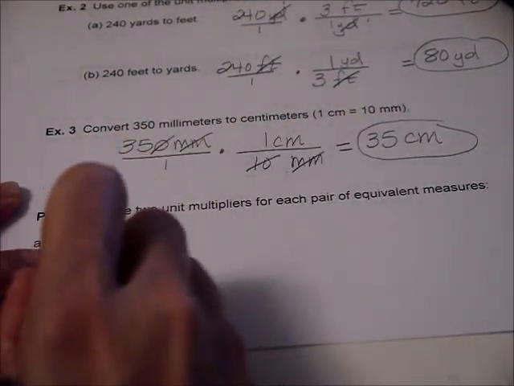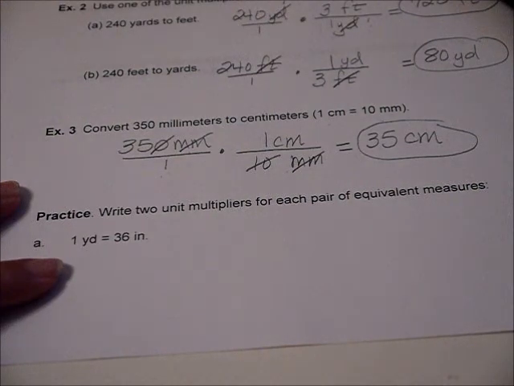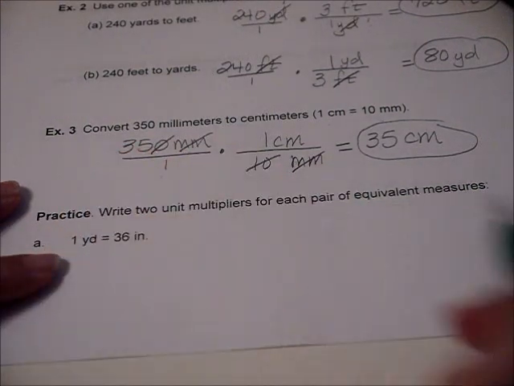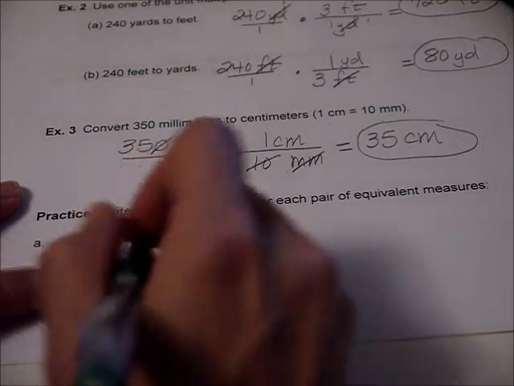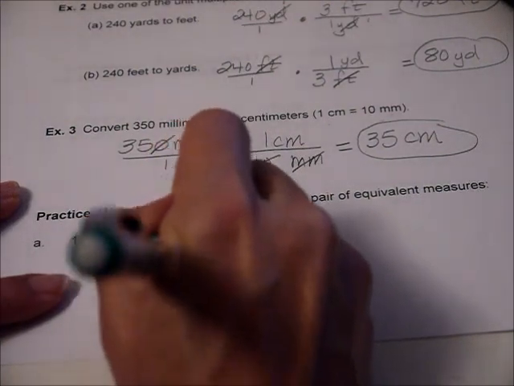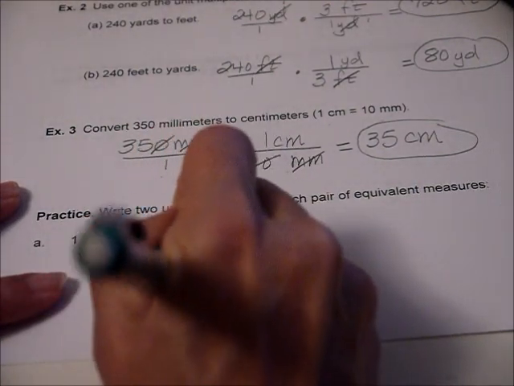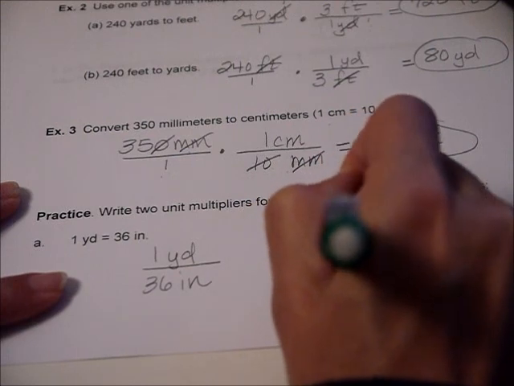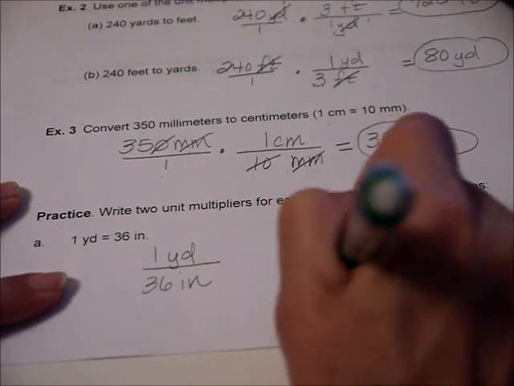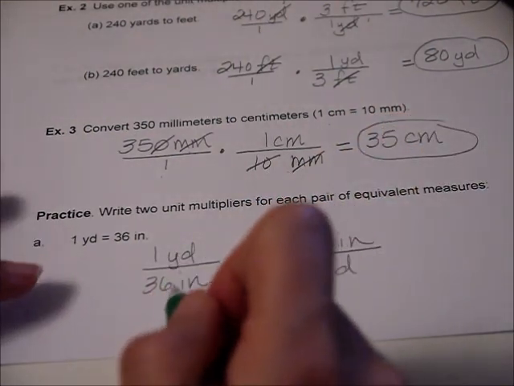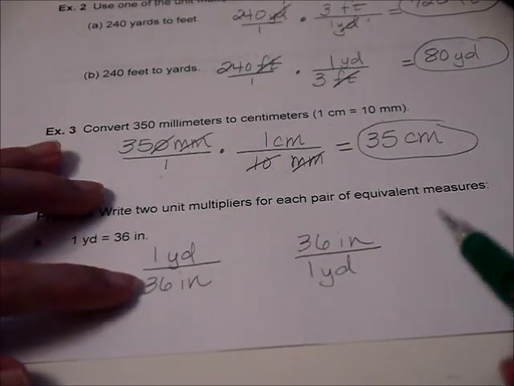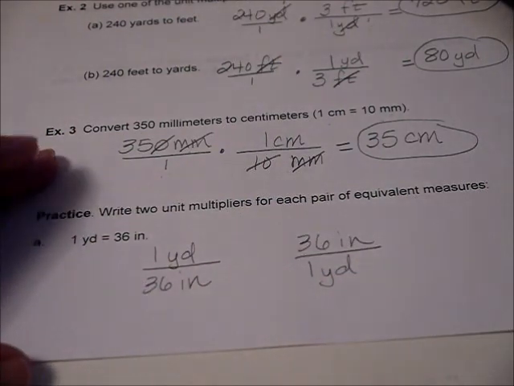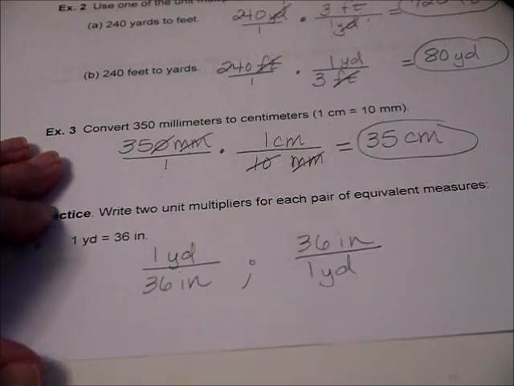So I'm not going to convert, I'm actually going to write 2 unit multipliers for 1 yard. We just write 1 yard on top and 36 inches on the bottom, or 36 inches on top and 1 yard on the bottom. As long as we know it's true: 1 yard is 36 inches, yes, or 36 inches is 1 yard. So these are 2 answers for that.